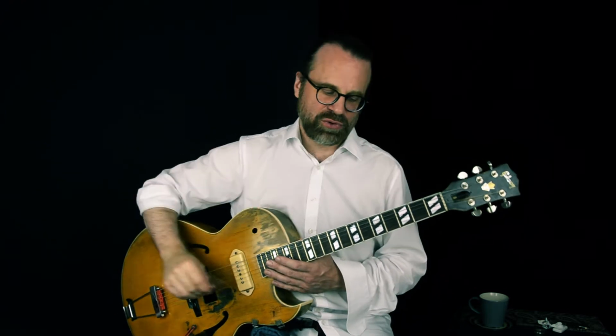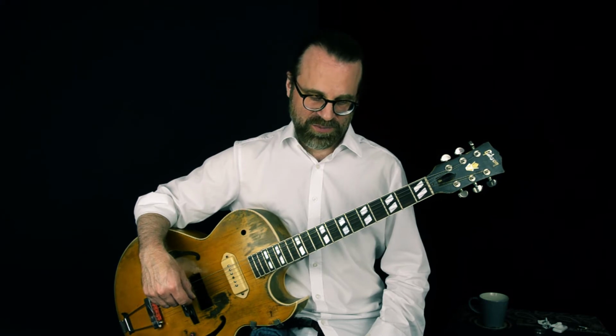And the backdoor progression is just a 2-5 which is not functioning as a 2-5, because the 1 is actually a whole step above the dominant. So it's like A minor 7, D dominant 7, and then E major 7.